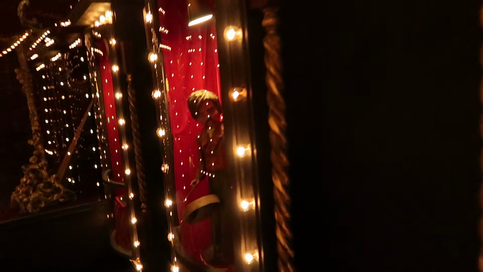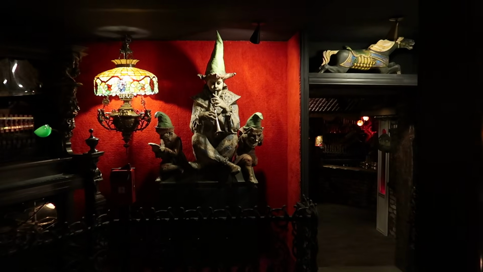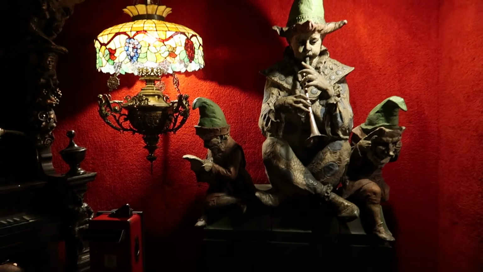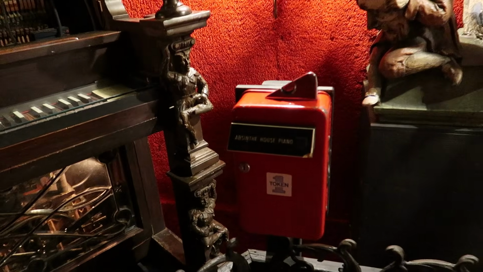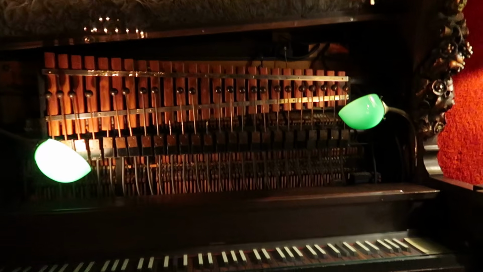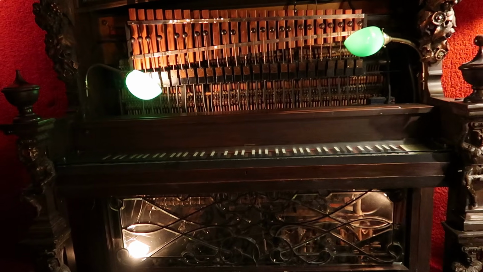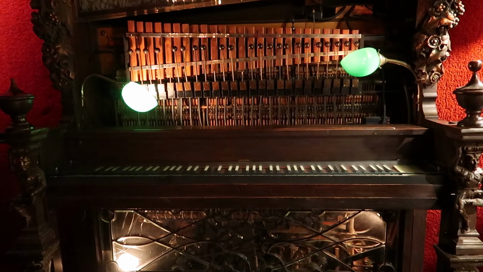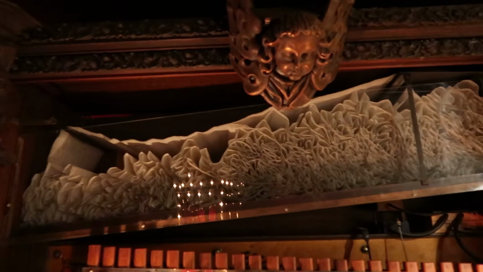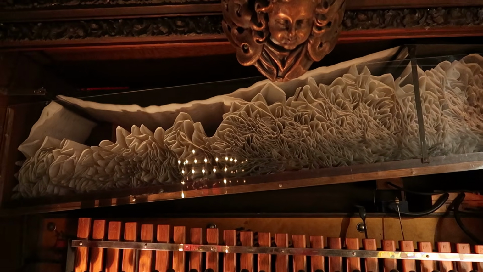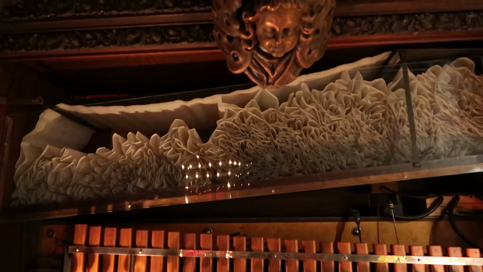So look at these figures here. Oh wow. This is the Absinthe House piano. This is the Absinthe House of New Orleans. I don't know if this piano was at the Absinthe House in New Orleans. I've actually been there, but we will put our token in and watch it play. Oh, look at that. You can see the sheet music unrolling there. Look how it's piled up.